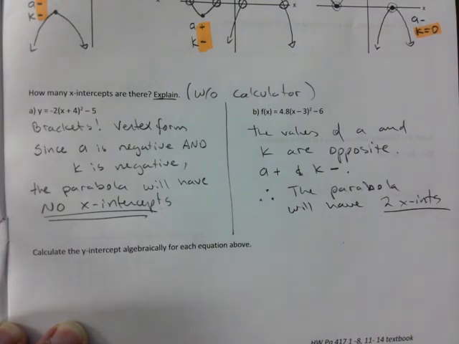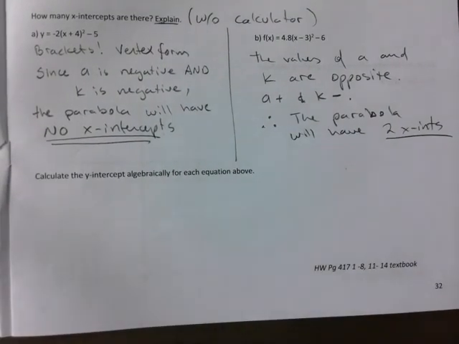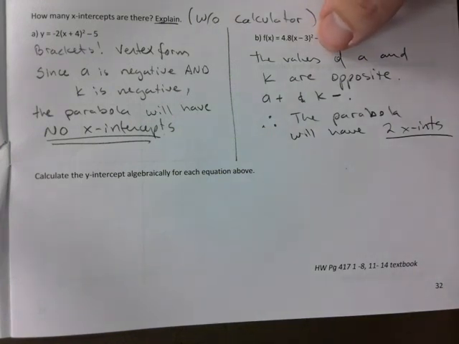Simple as that. So if you remember that, pop quiz: what if this exact same equation was just like that? How many x-intercepts? It's just one, right? Because K is equal to 0, then it's just one.